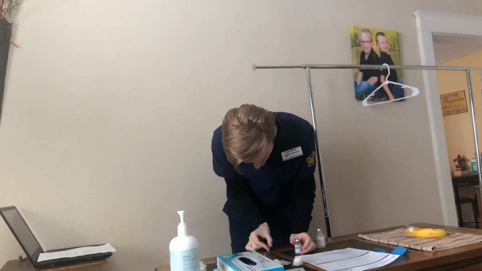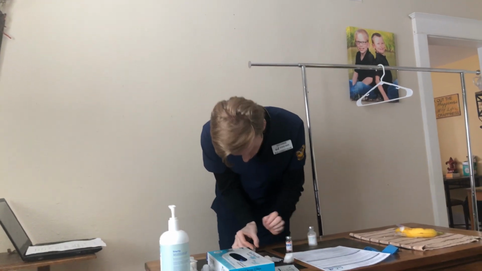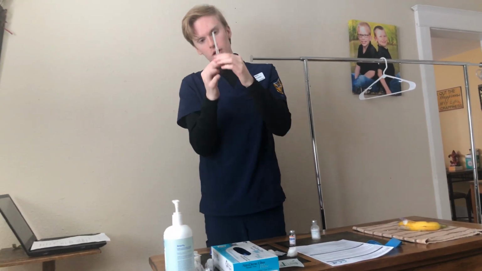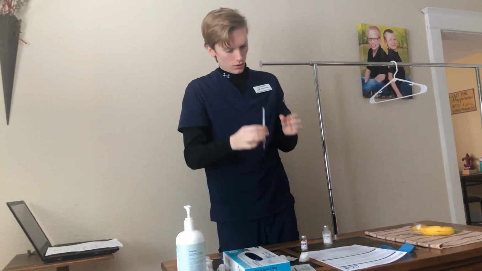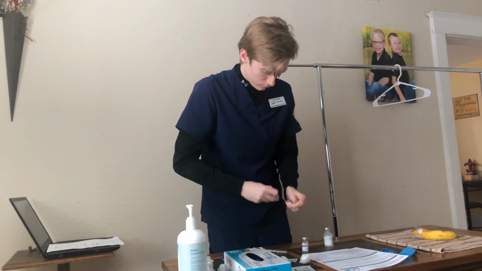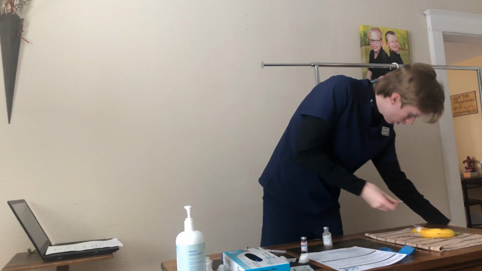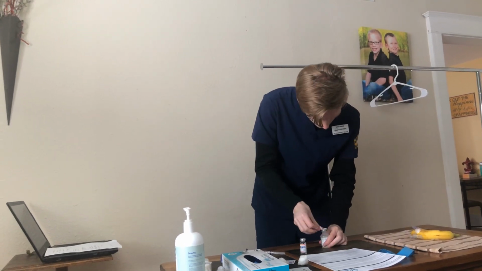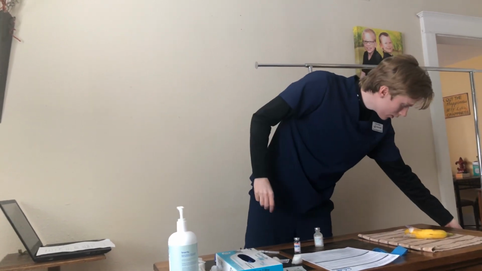Perfect. Do the 1-hand scoop technique. And then I just want to get the bubbles out before I move on to get the saline in. Perfect. Clean off the saline top. Perfect.